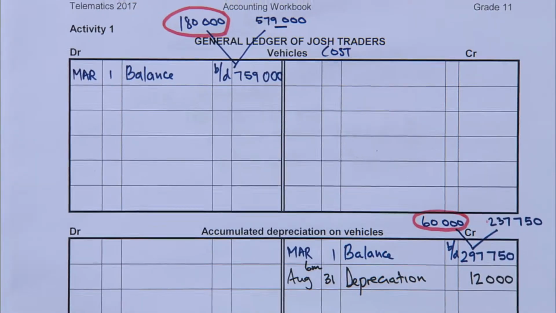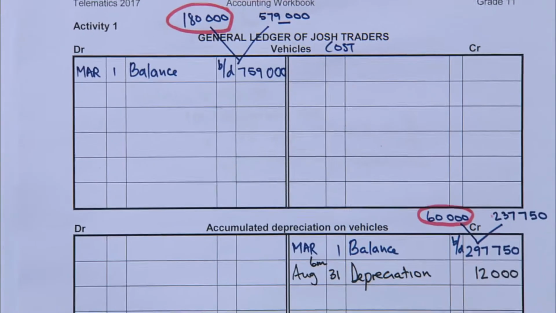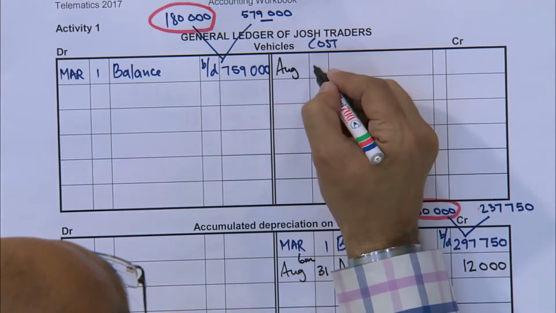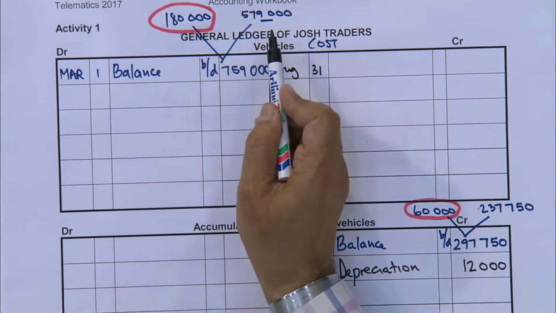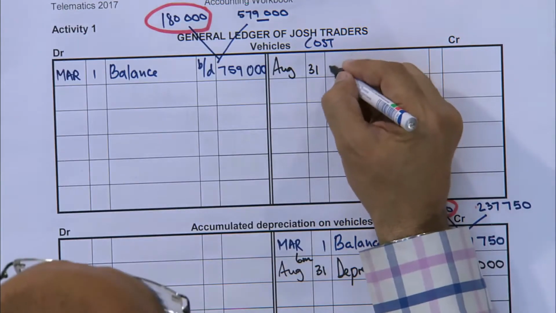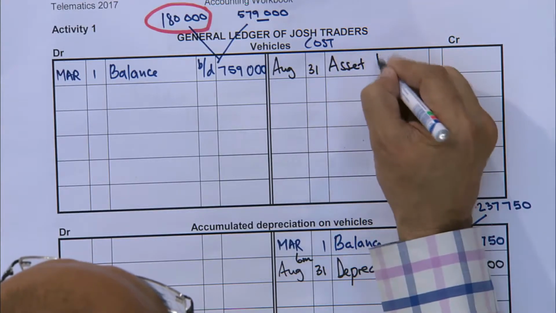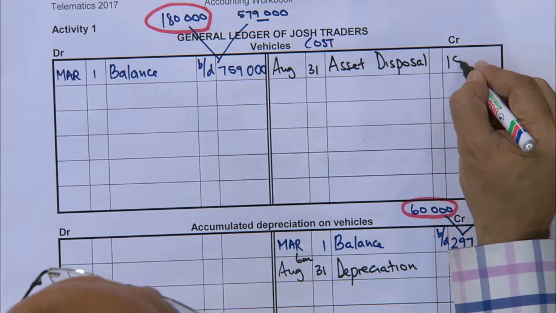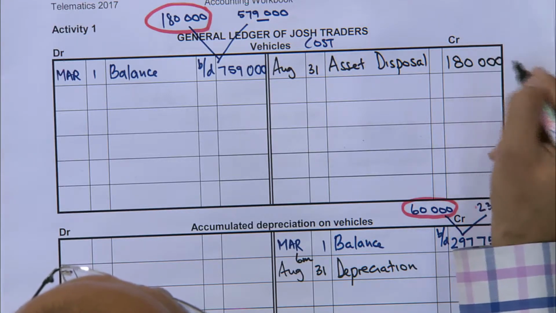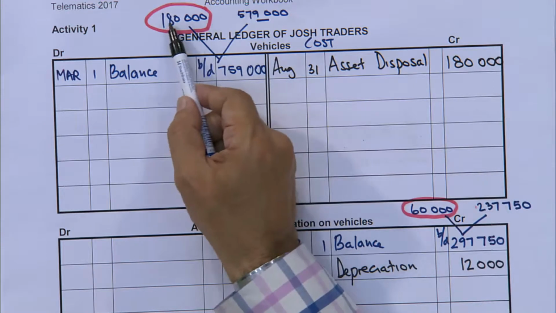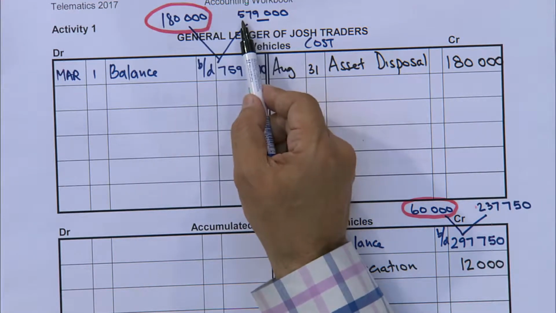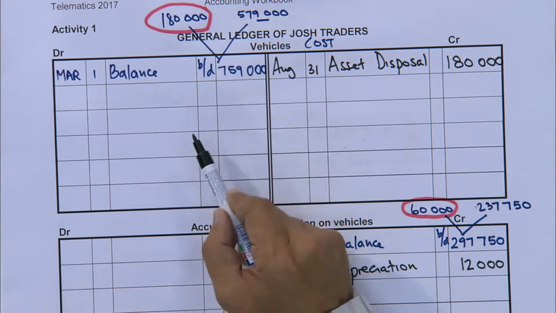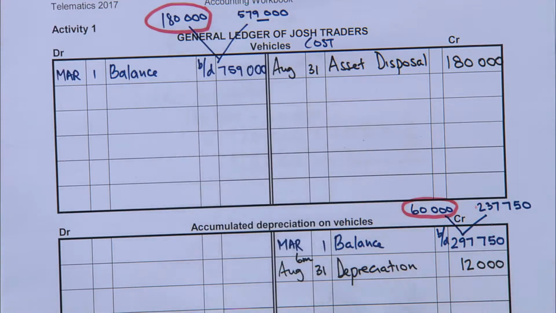Okay, so now we have to apply the asset disposal steps. I'm selling this vehicle on August the 31st. But which one of the two are we going to take out? The one that we circled. So that I will have to take to asset disposal. It will be 180,000. If I'm taking out 180,000, then only a vehicle with a cost price of 579,000 will be remaining. If we're not going to buy any extra vehicle, then that should be the balance of the vehicle that will be left over.